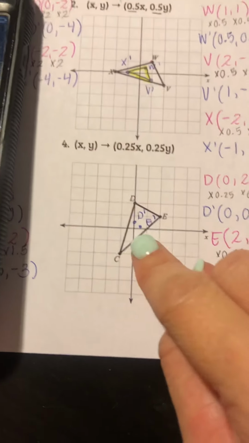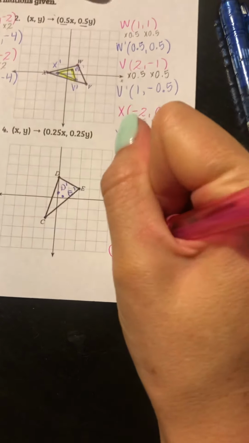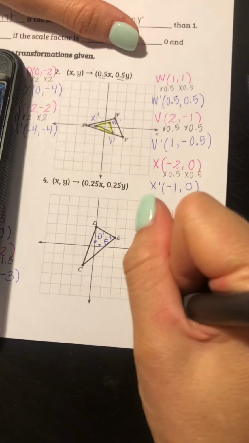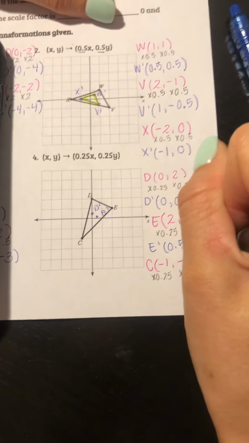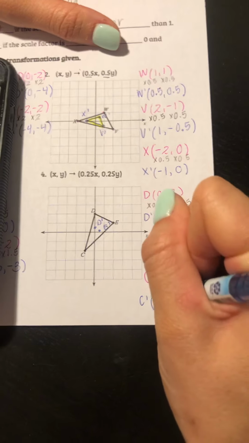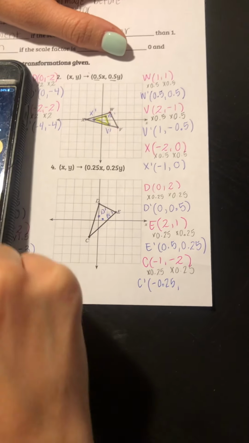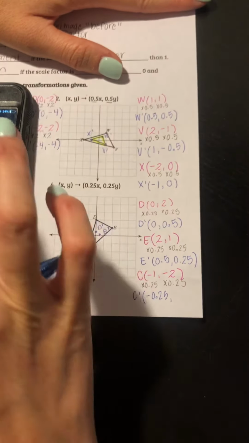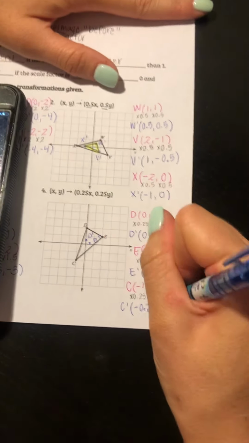Make sure you're at 0.25. And then your last point, C, is at -1, -2. And same exact thing, multiply it by your scale factor. So C prime will be at -0.25, -0.5.